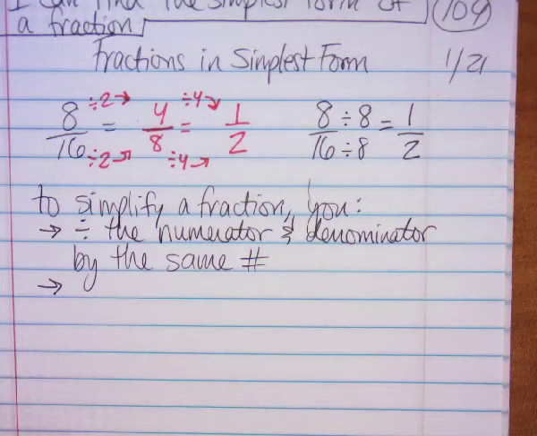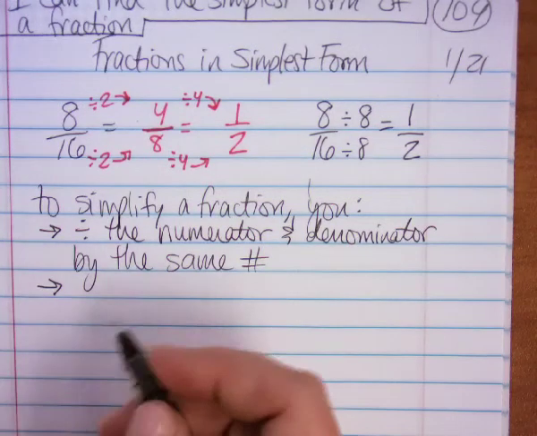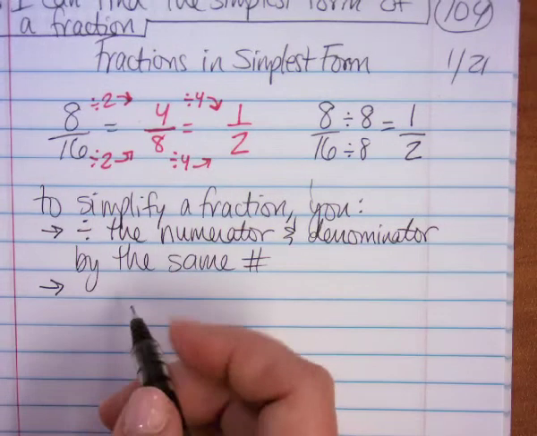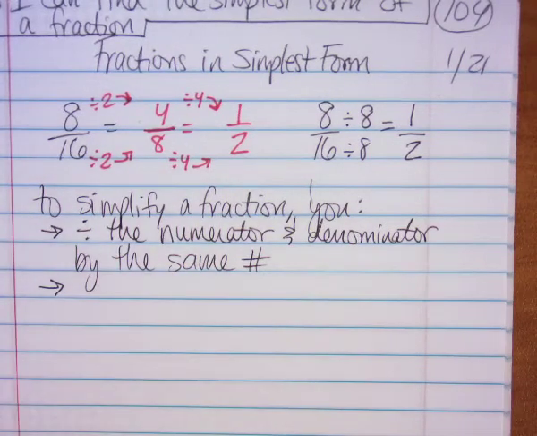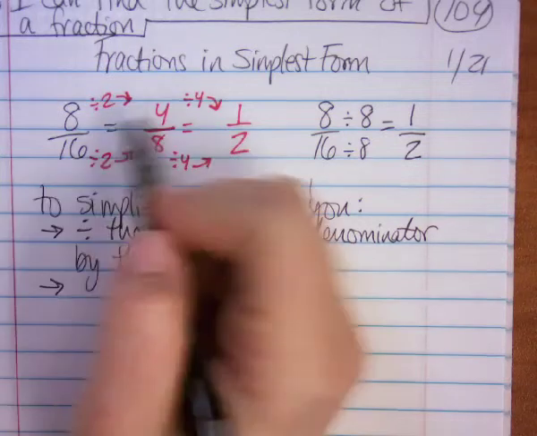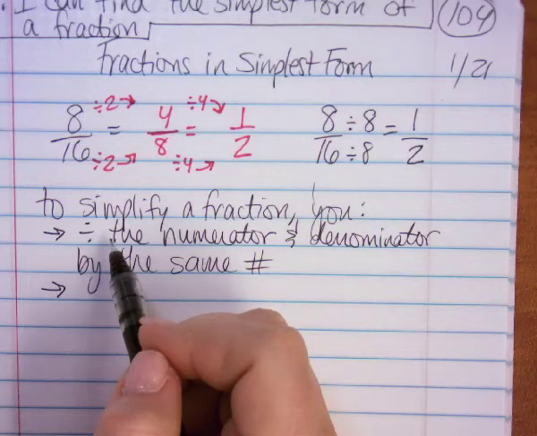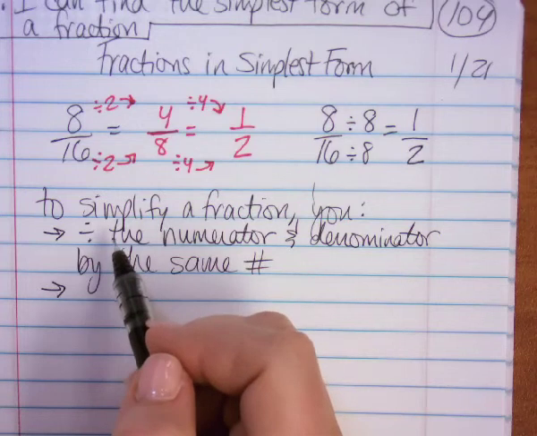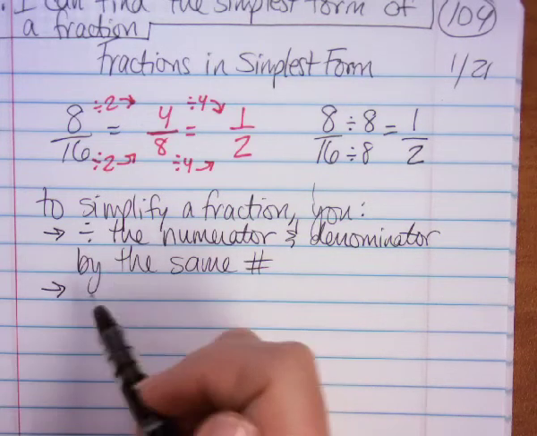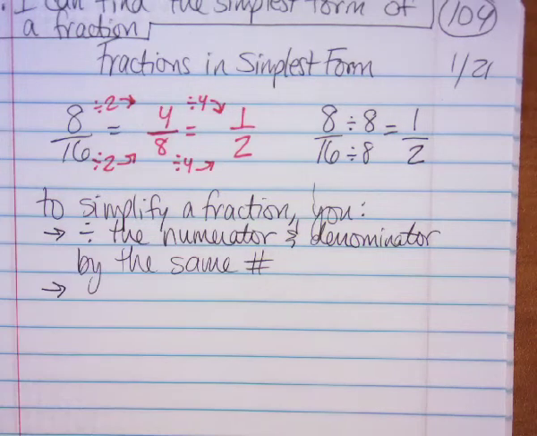Yeah, 4's got 2. All right, so to simplify a fraction, you divide the numerator and the denominator by the same number. If you don't do that, say you're like, oh, I'm going to divide the numerator by 8 and the denominator by 4, then you've changed the fraction, and do you have the authority to do that? No, of course you do not. So, when you can no longer divide by 2 or larger, then you are as simple as you can be, okay?